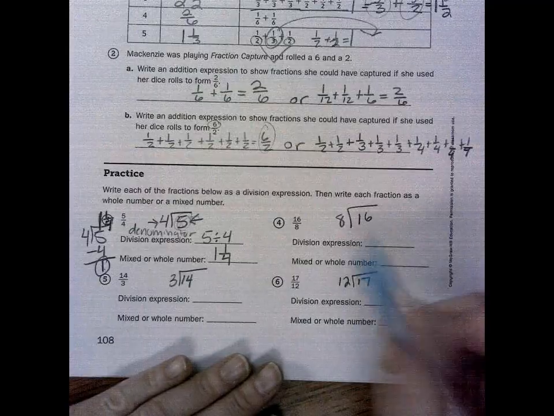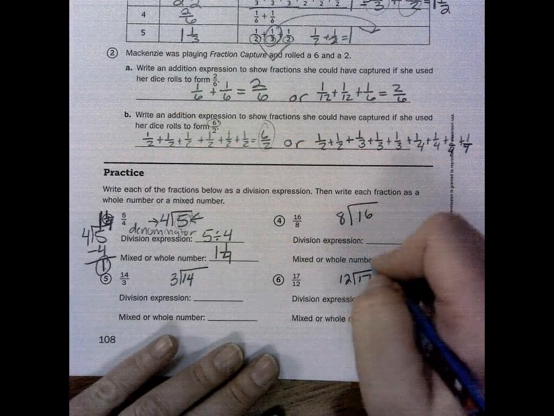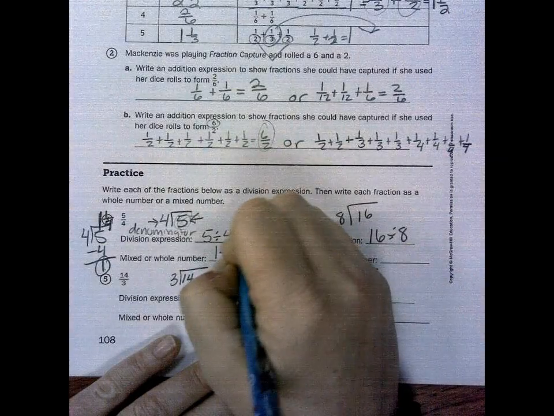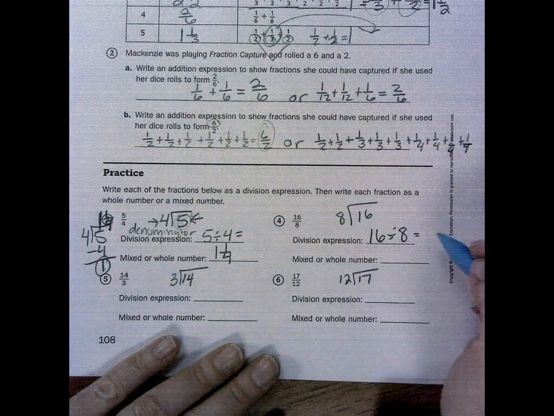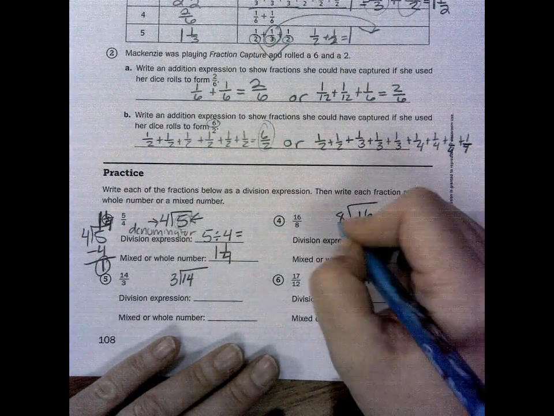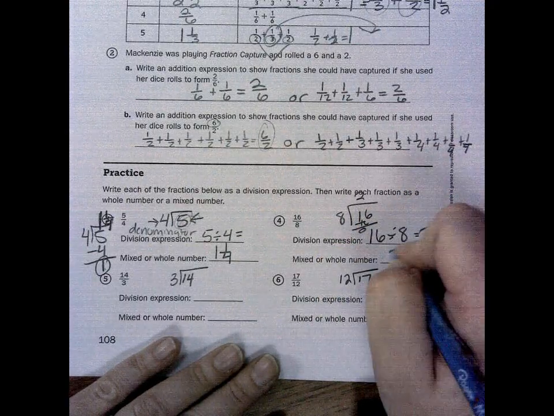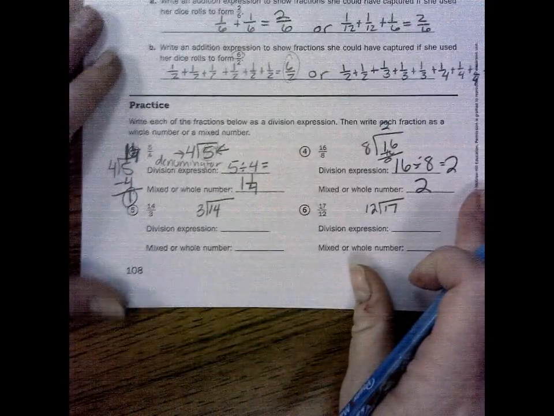Okay, now here I have another division expression. So this would just be 16 divided by 8 equals what? Well, how many 8s are in 16? Well, there's 2, right? That's a math fact for us with no remainder. So it's just a whole number there.